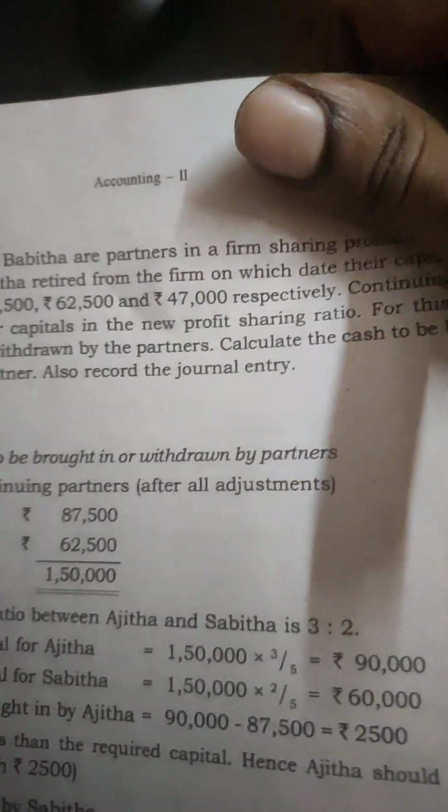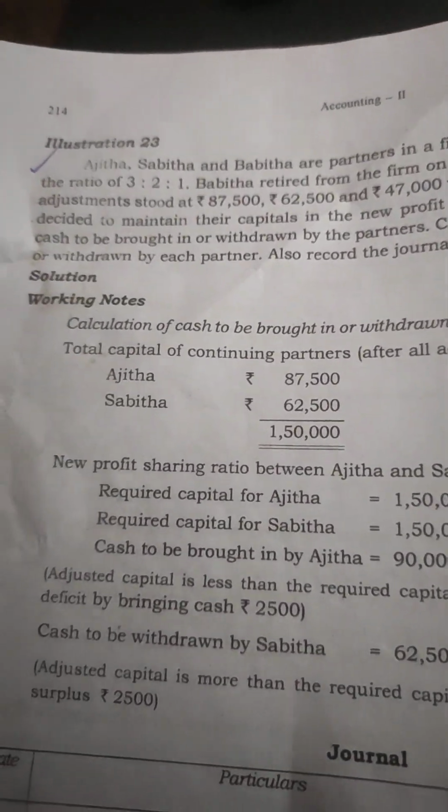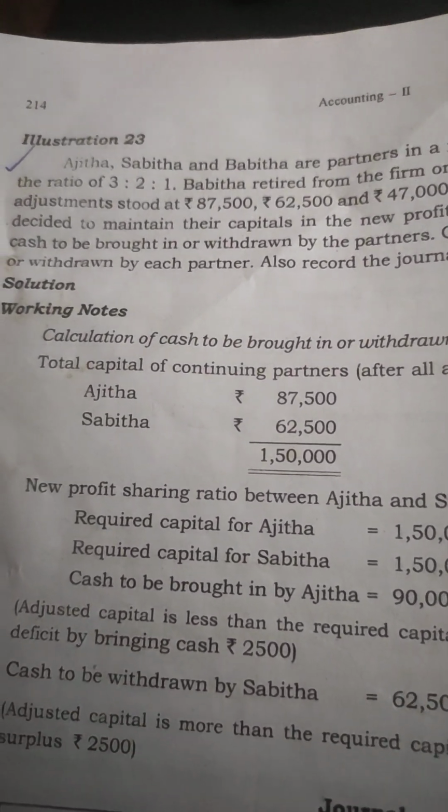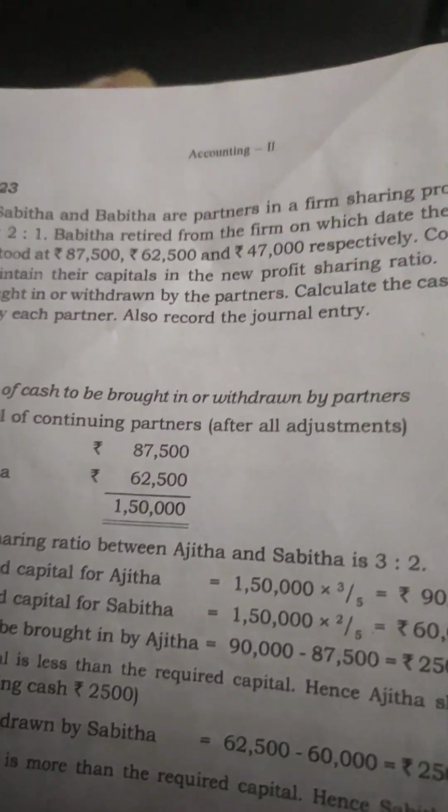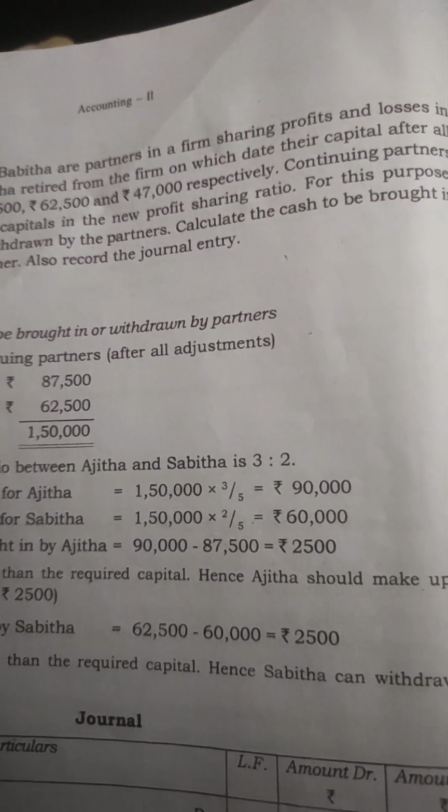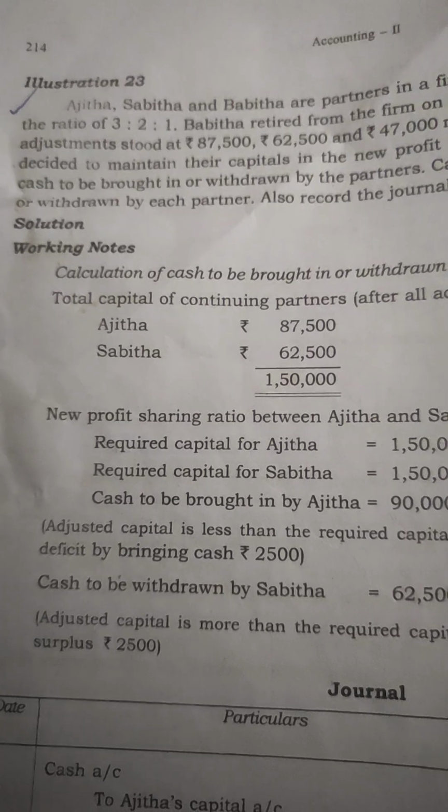Now, a problem on this. Ajita, Sabita and Babita are partners in a firm sharing profits and losses in the ratio 3:2:1.